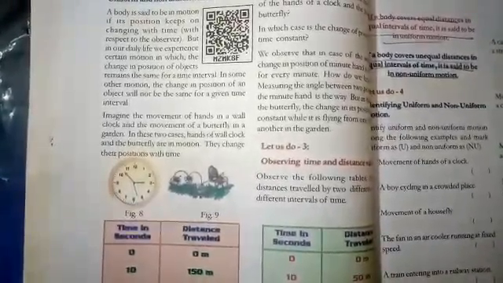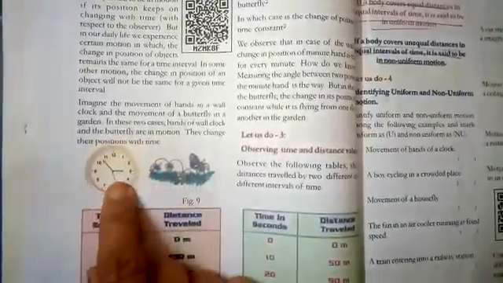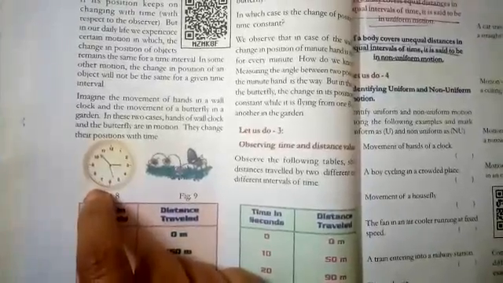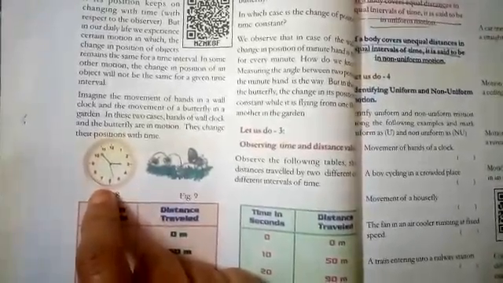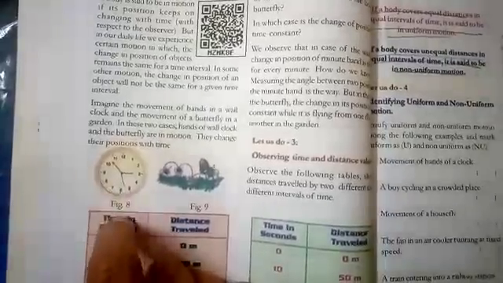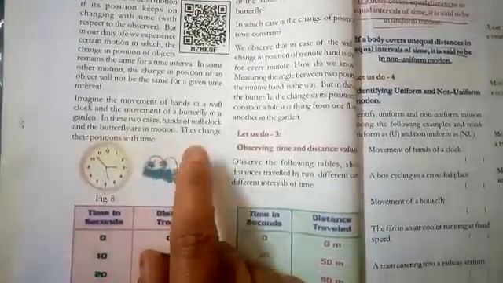Imagine the movement of hands in a wall clock and the movement of a butterfly in a garden. Let us take these two examples. When we observe the hands in the clock, for every hour, how many minutes does it take? It takes 60 minutes. For 1 minute, how many seconds? It takes 60 seconds. So here the time interval will be the same. But for the butterfly, the time interval will be different.